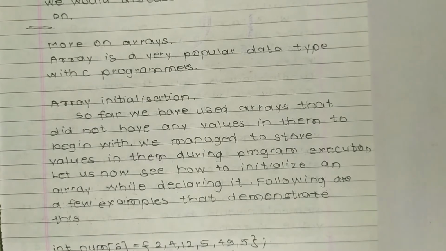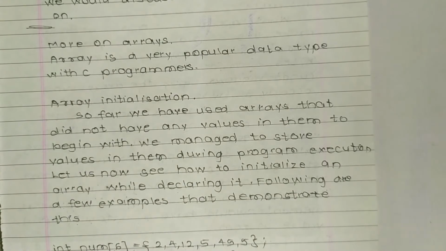So far we have used arrays that did not have any values in them. That means we were adding values manually to begin with, storing them during program execution. Let us now see how to initialize an array while declaring it, that means how to start an array while declaring it. Following are few examples that demonstrate this.